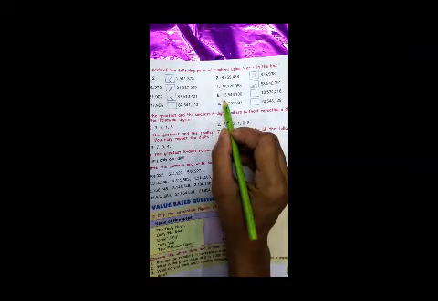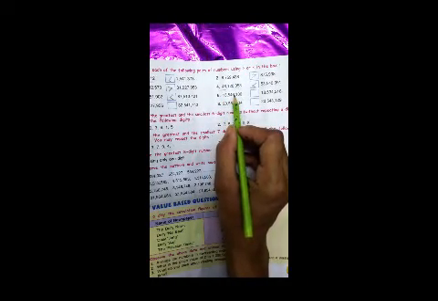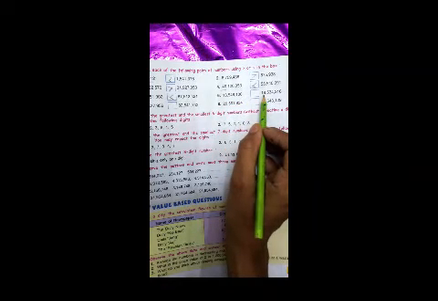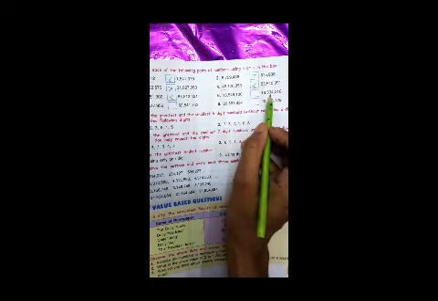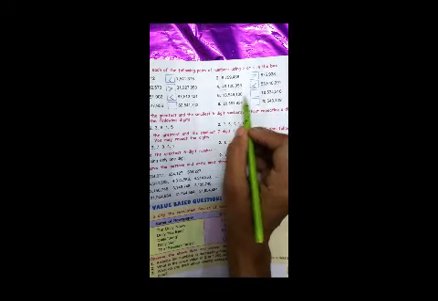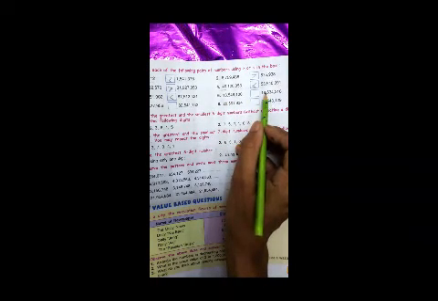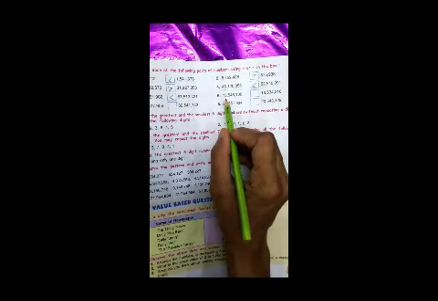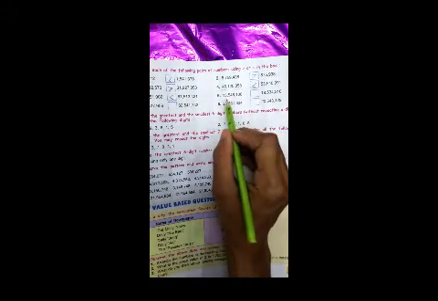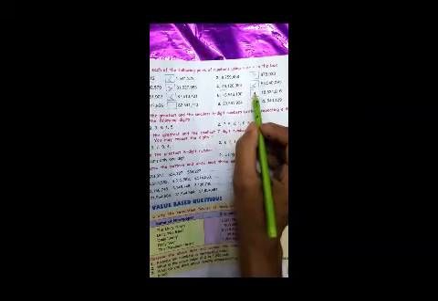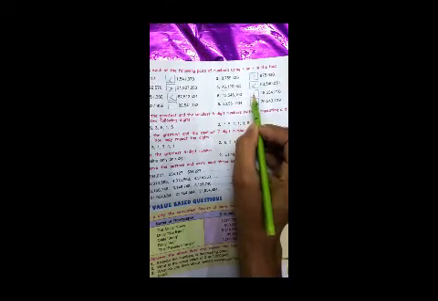Okay, 13 billion 546,000, and it is your 18 billion 534. Which one is greater? 18 or 13? Yes, 18 is the greater number here. So put here less than, because this number is your less number. So put here less than, mouth close, less than.